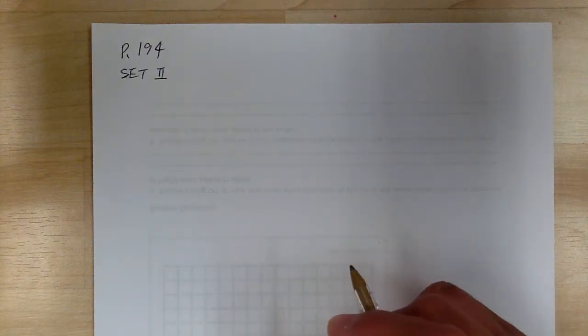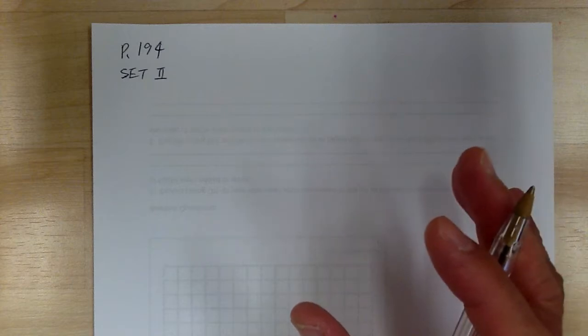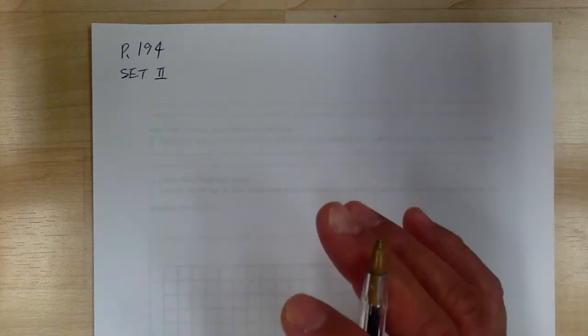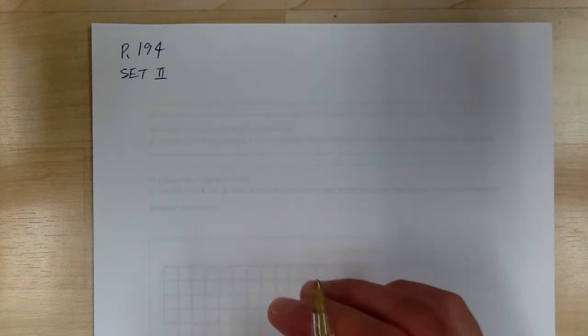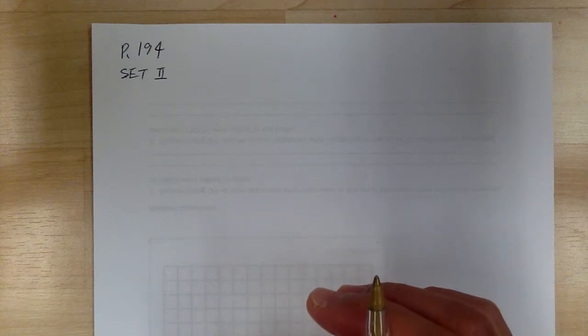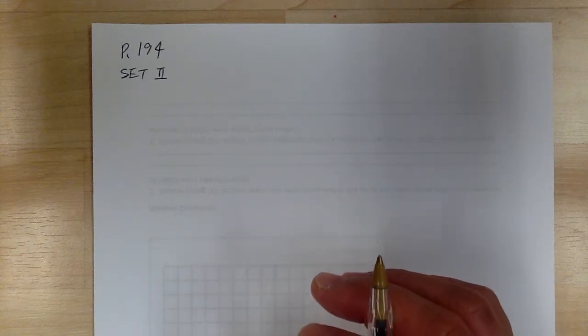Open your book to page 194, set 2. Today's lesson is on how to solve applied problems by using algebra. So basically it means you need to learn how to translate from words into equations and how to solve. So let's go over examples using set 2.